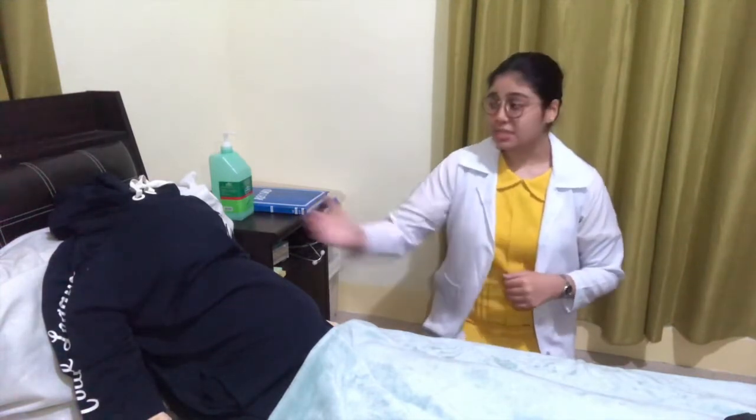The purpose of Leopold's maneuver is to identify the fetal position, fetal presentation, and aid in locating the fetal back. The materials we'll be needing are a pillow, linen, and top linen to cover our patient.